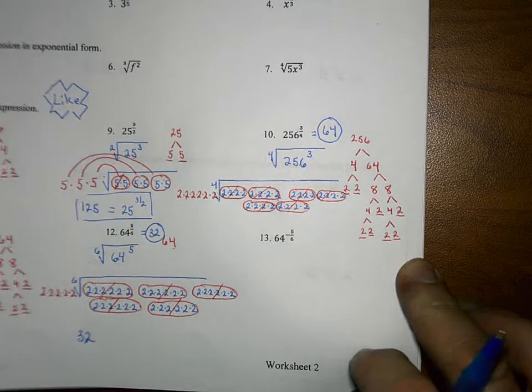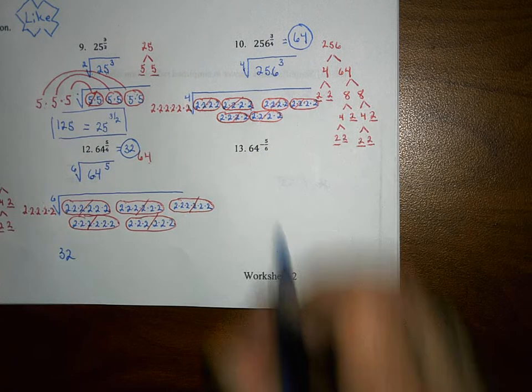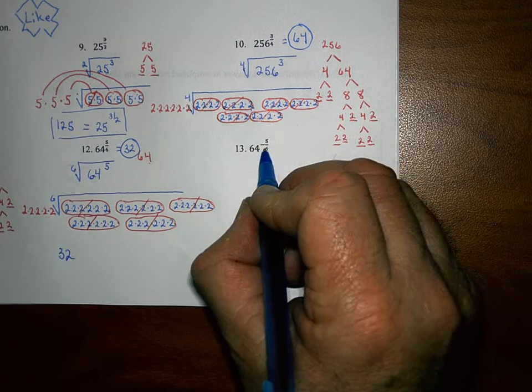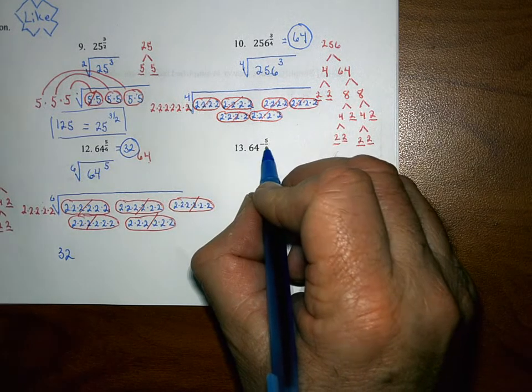Okay, I'm back. I'm on number 13. 64 to the negative 5/6 power. Okay, so the first thing that we do, this is the first time we've had to deal with a negative exponent or a negative power.